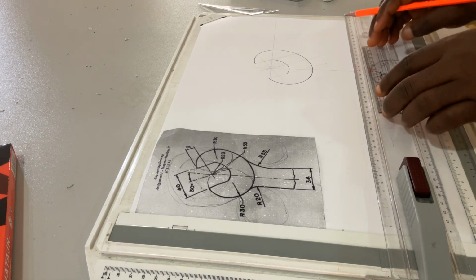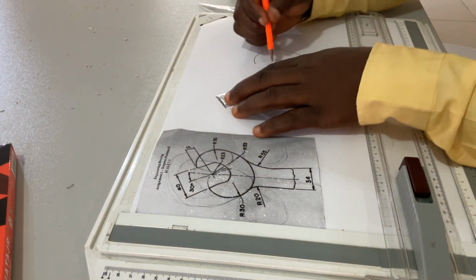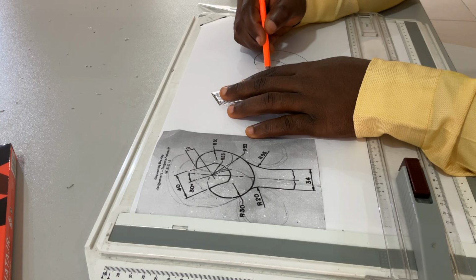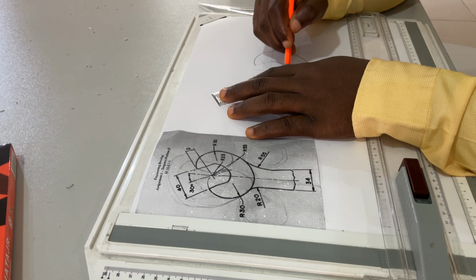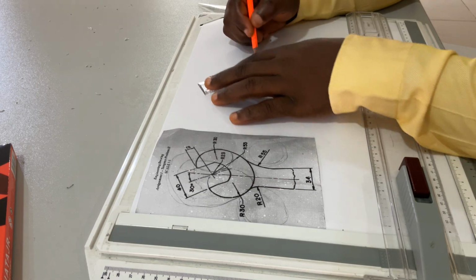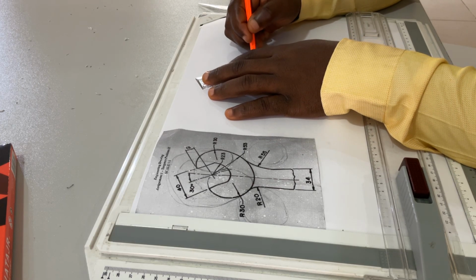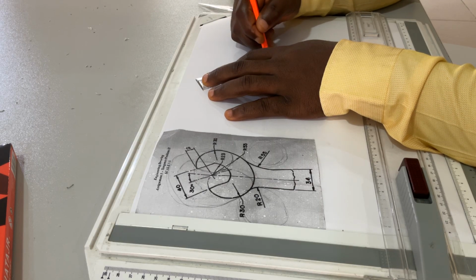So I'm going to take my ruler. I'm going to join this arc and this arc using a straight line. Uniform thickness. Your arc line must be uniform all through. And your construction lines must be very thin all through.